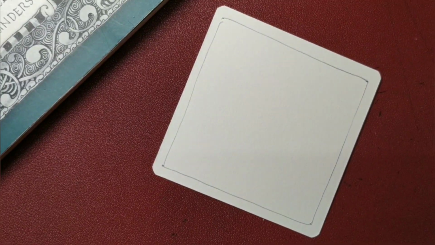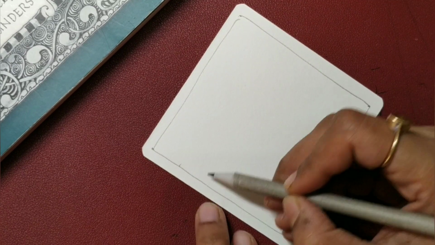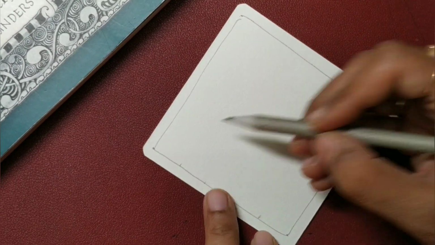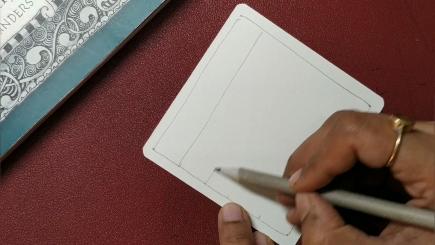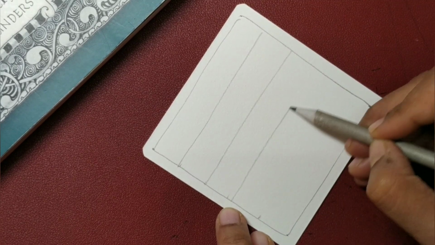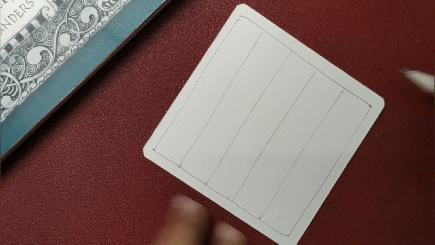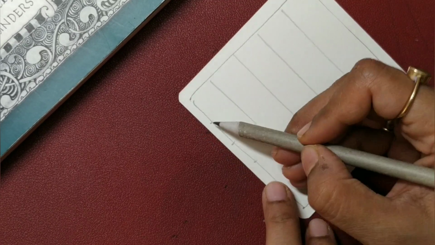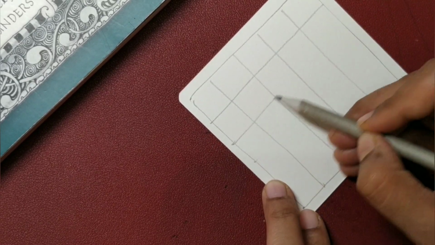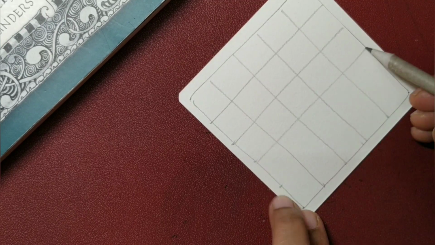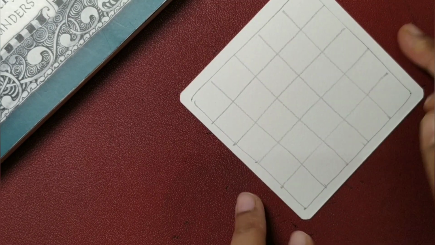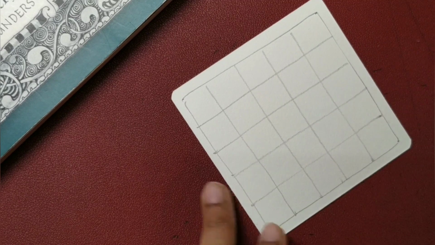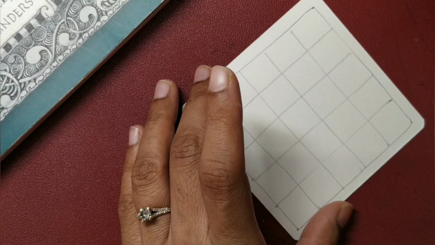I'm going to zoom in a little bit and start with a simple square grid, right? 2, 3, 4. So I made 4 divisions, and again I'm going to go with 4 horizontal lines, right? All this is pencil work. You may not ink your reticulum.